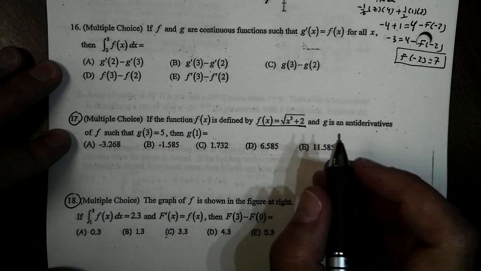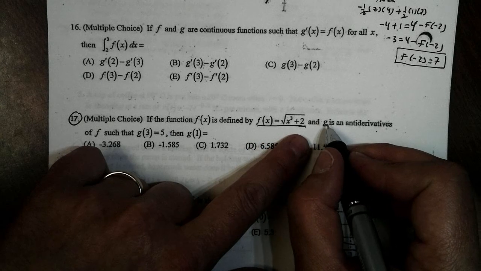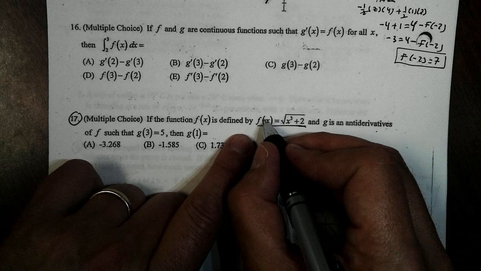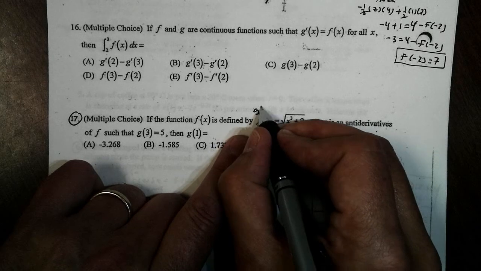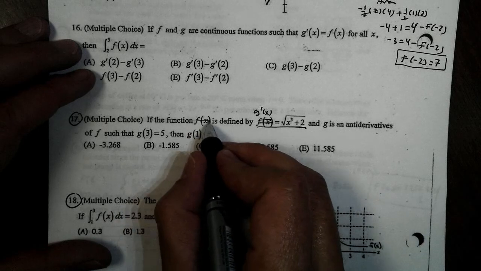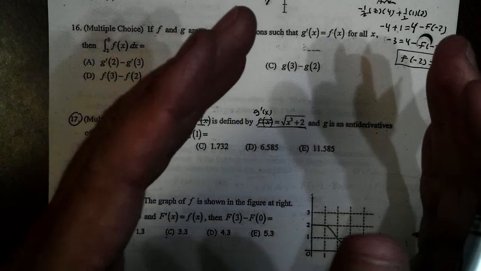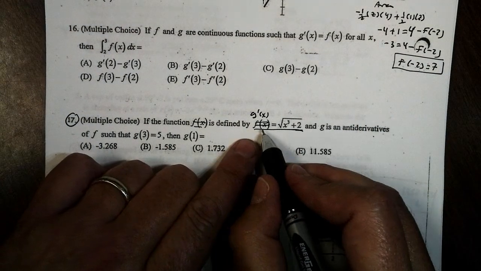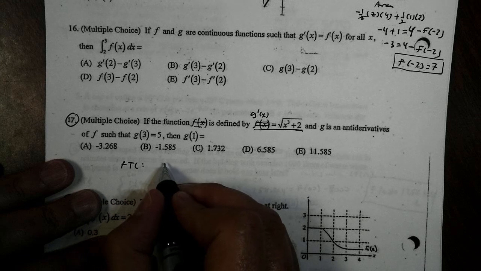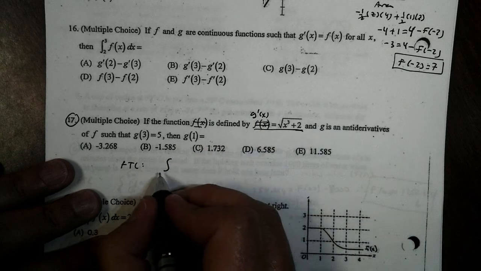Alright, so really tough thing to do. Basically they're saying g is the antiderivative of f. So what they're really saying is that f here is g prime of x. Just rewrite that, okay? They're going to try to mess it up. If they say g is the antiderivative, then g of x is my function, so therefore f has to be my derivative. So this is a typical FTC problem. This is a calculator question, because we'll see why in a second.